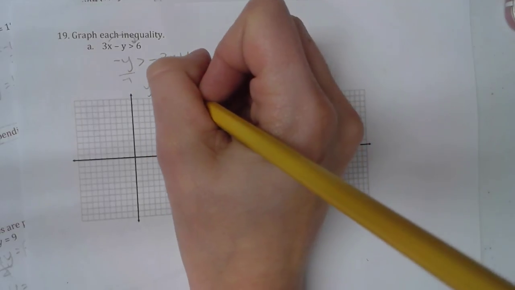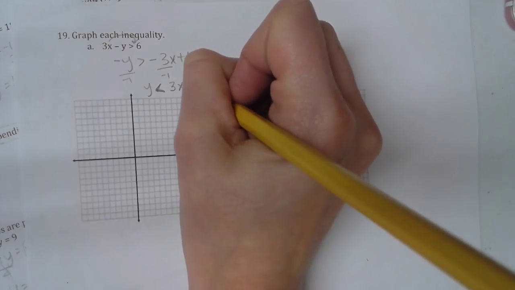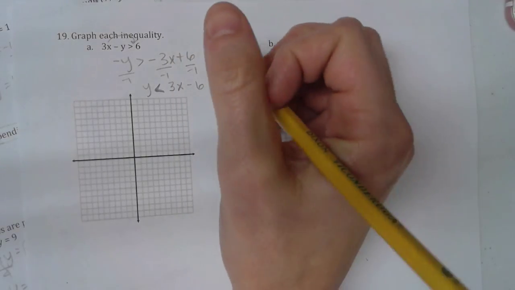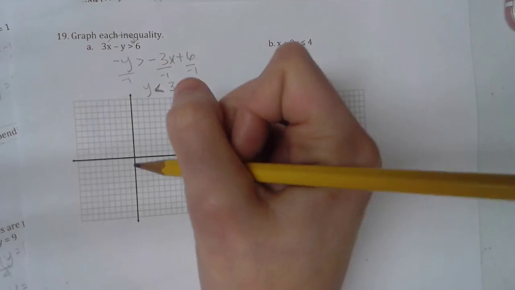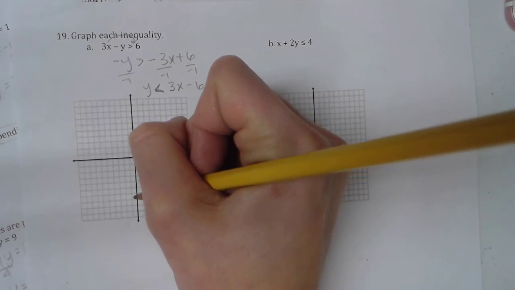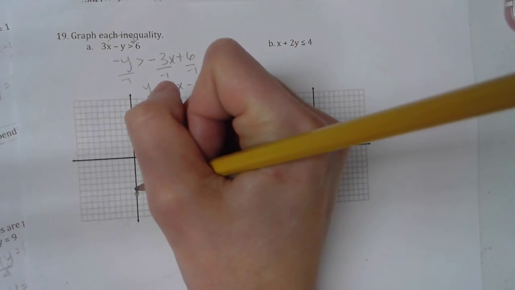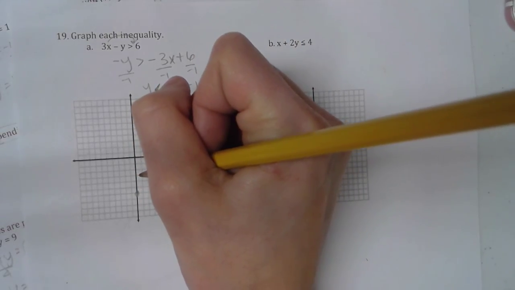Negative 3 divided by negative 1 is positive 3x. 6 divided by negative 1 is minus 6. So I'll use that to graph. My y-intercept is negative 6, so I'll go down to negative 6. 1, 2, 3, 4, 5, 6. And then my slope is positive 3, so I'll go up 3. 1, 2, 3, and then over 1, of course.